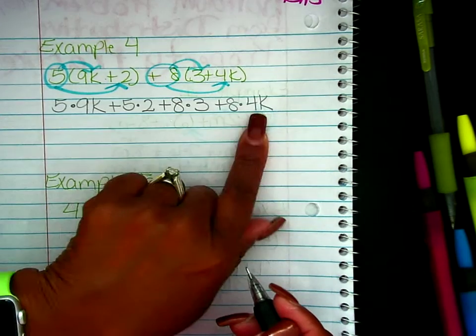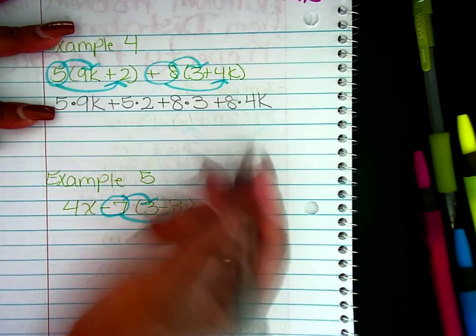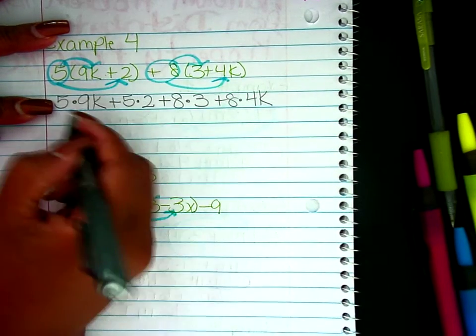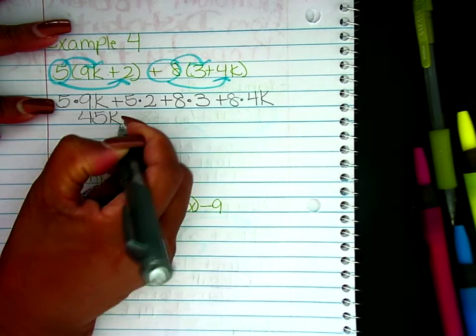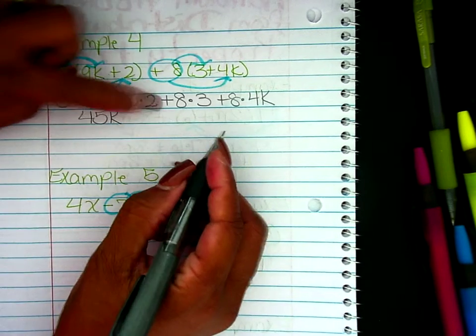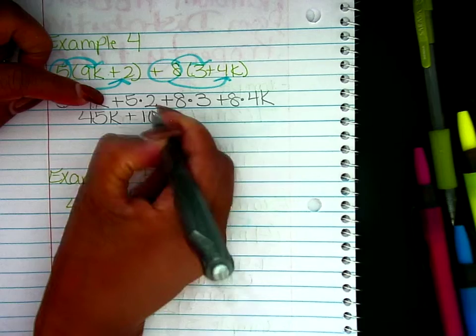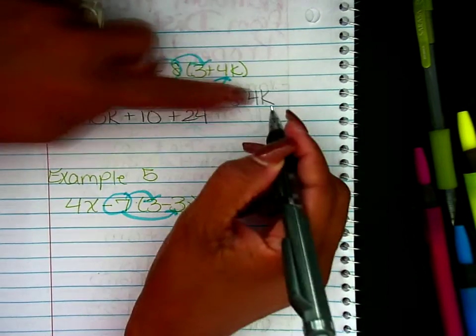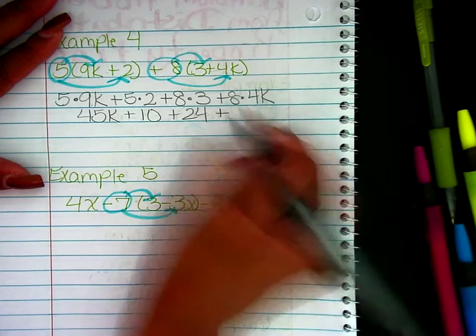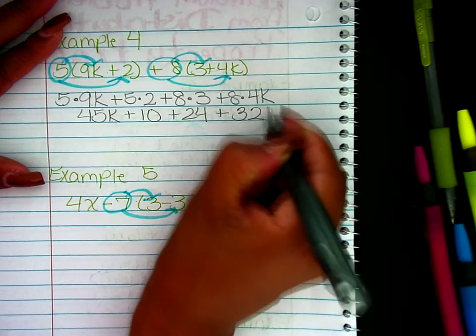Go through and multiply. PEMDAS base, what we're doing here. 5 times 9 is 45k. You have to fix that k there. 5 times 2, that product is 10. The product of 8 and 3 is 24. The product of 8 and 4k is a positive 32k.